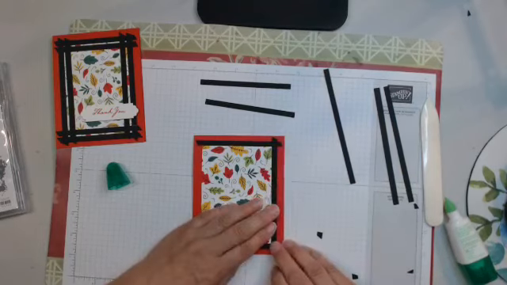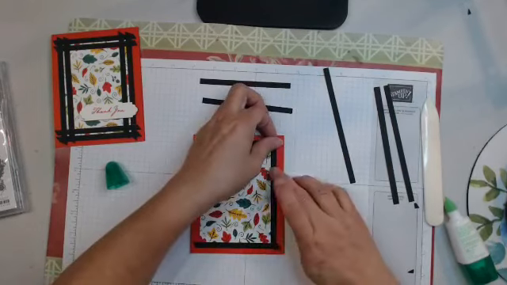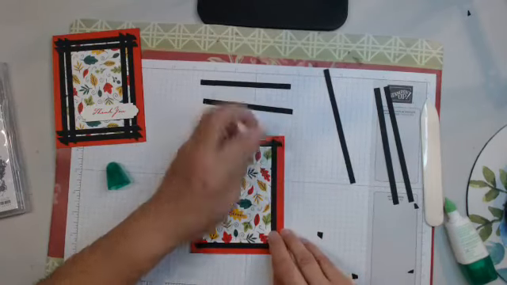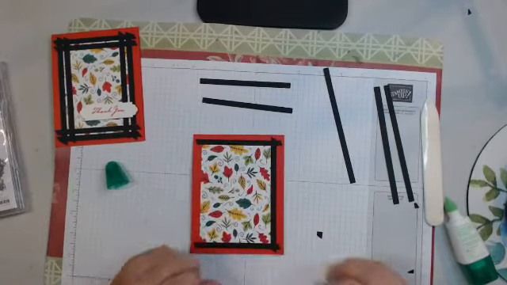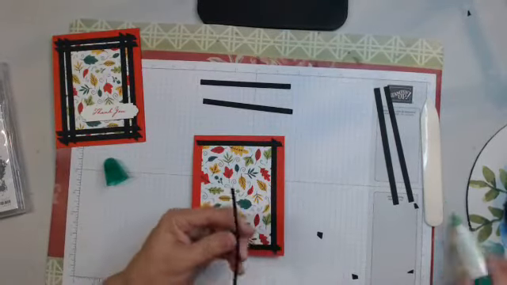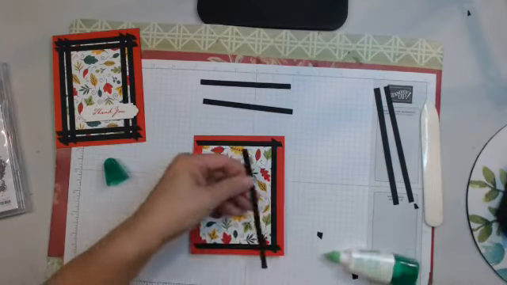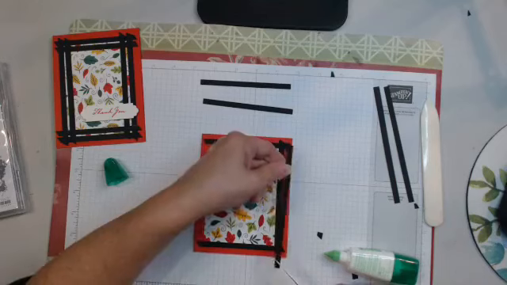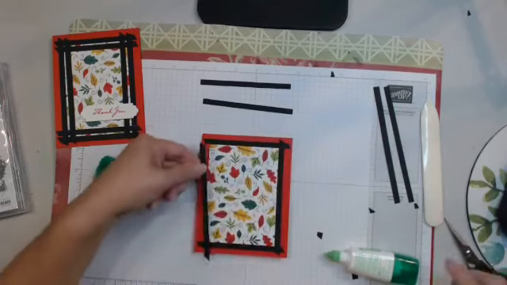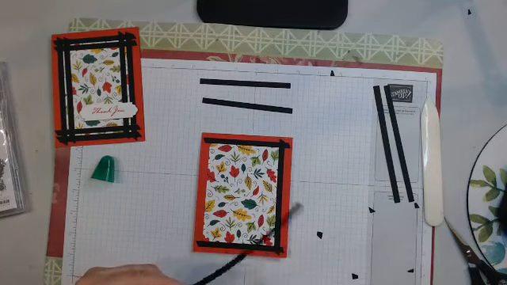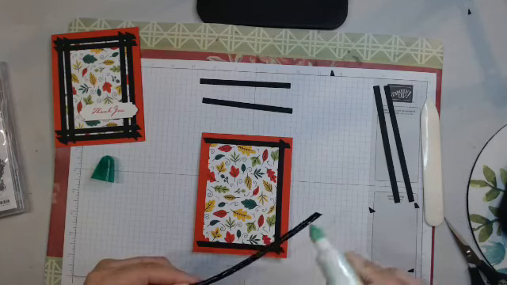There we go. So I want it to be somewhat equidistant down here. Just wiggle it down a bit. There we are. And then we'll do the same on the other side with another piece. Snip the edges, kind of get them to line up a bit. Angles don't matter. And we'll get this one glued down too.